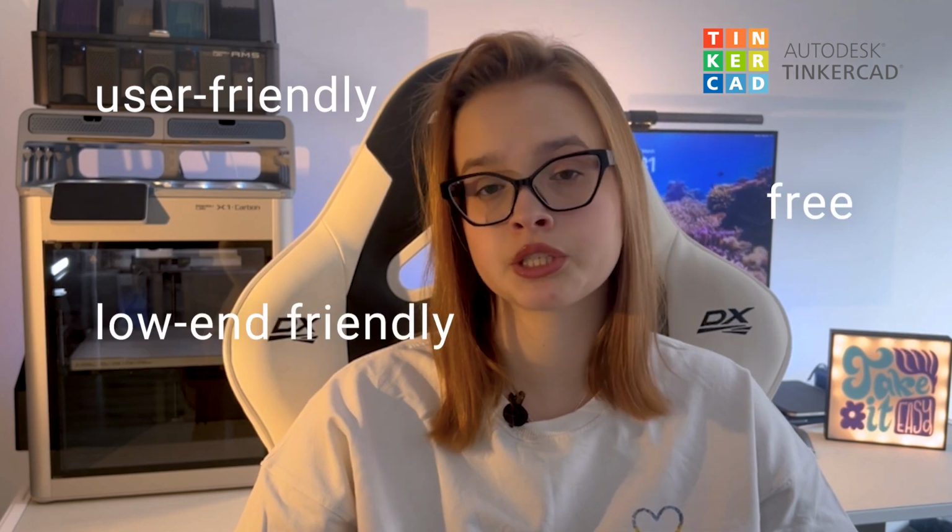Next, we need to transfer our illustration into a 3D model. For this task, I'm using Tinkercad software, which is user-friendly, free, and doesn't require a powerful computer. While Tinkercad has limited functionality compared to more advanced software, it's ideal for our specific needs. Of course, for more complex and detailed projects, Fusion 360 would certainly be preferable.